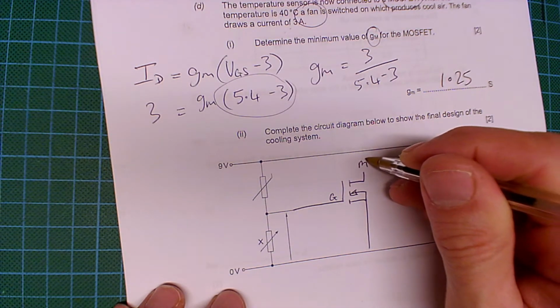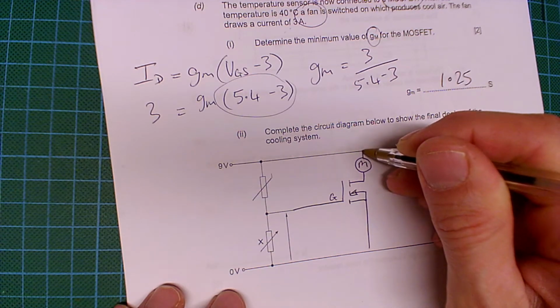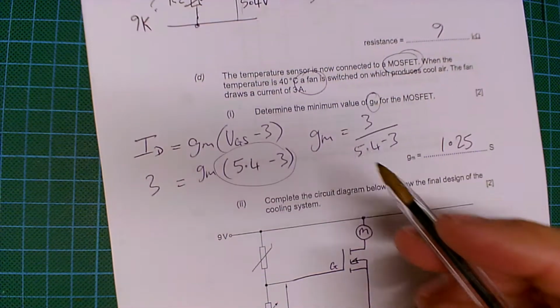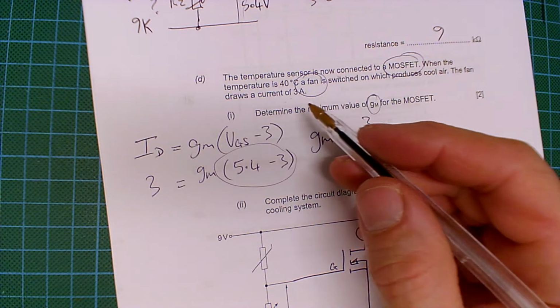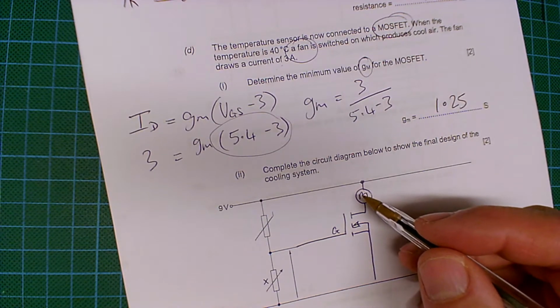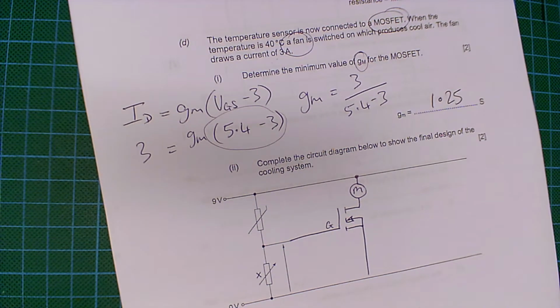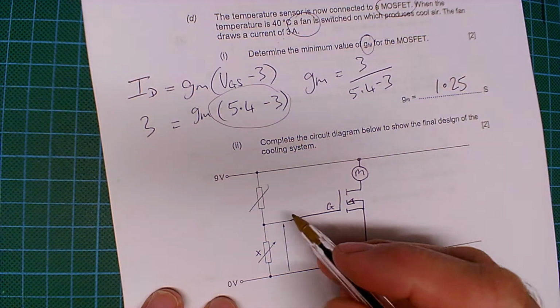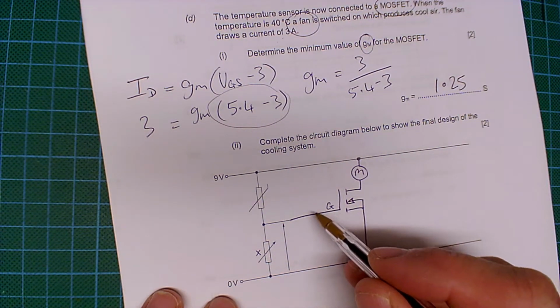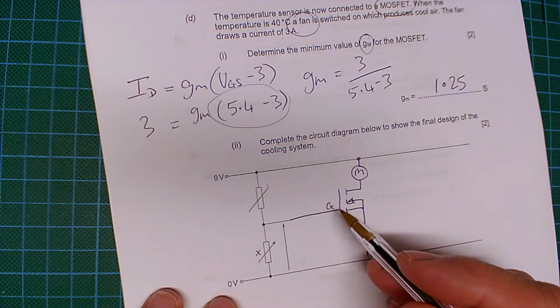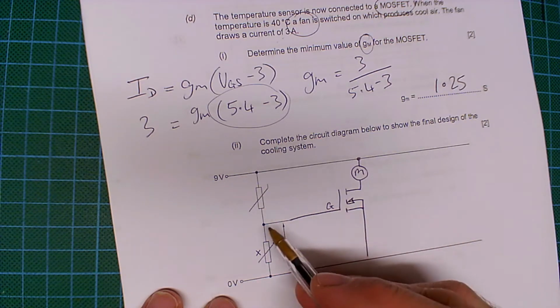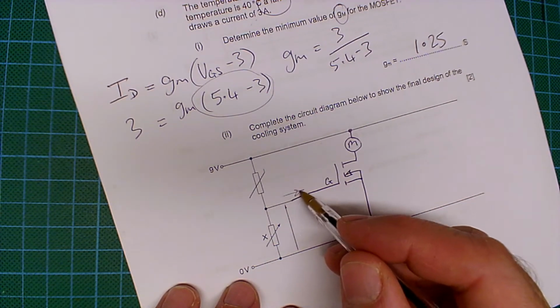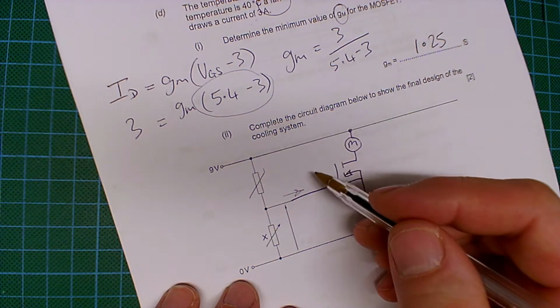And I'm going to write an M in a circle, and that just means that's a motor, because we don't actually have a symbol for a fan, or maybe there is, but it's quite acceptable just to write M for motor. We don't need a resistor here because it's got a very high input impedance or high resistance, so there will be no flow of current that way, or next to no flow.